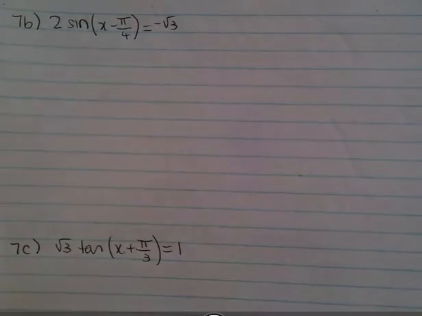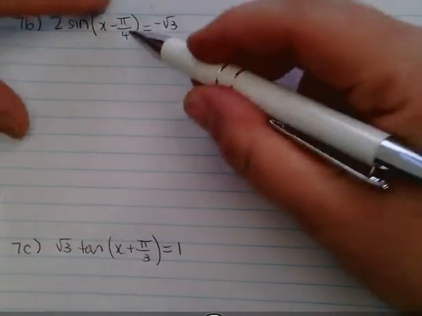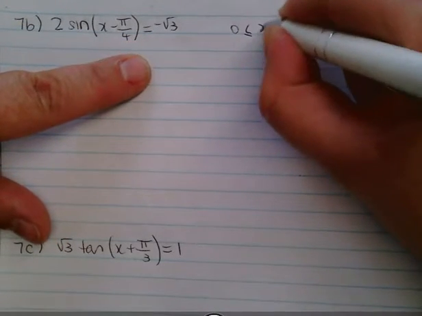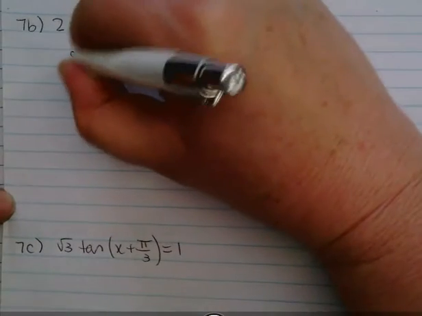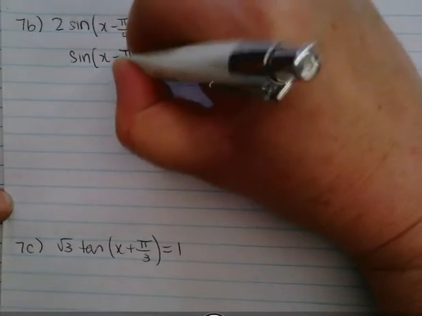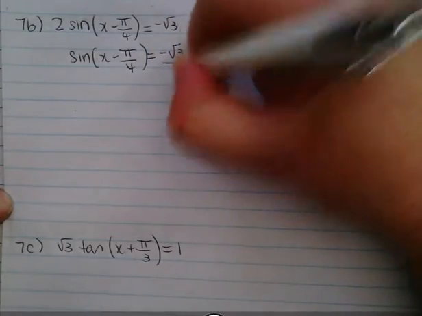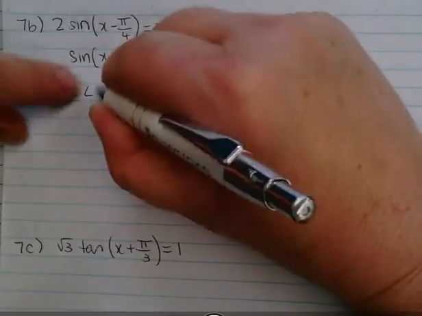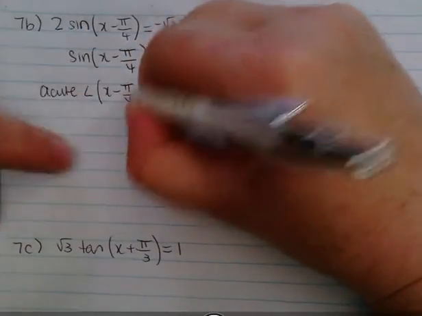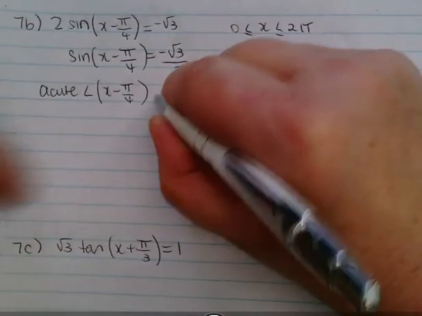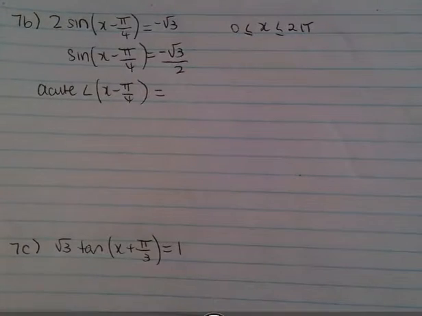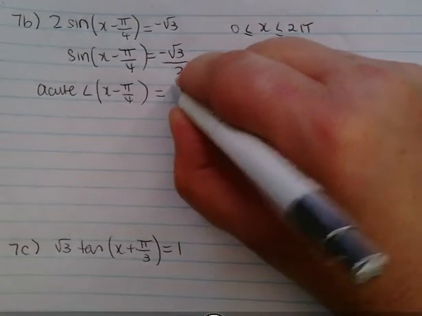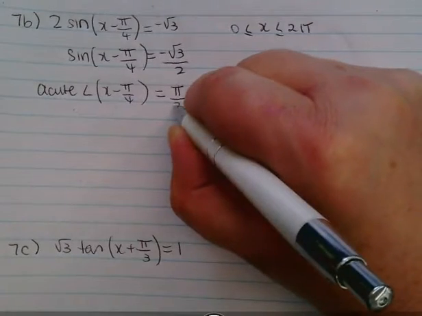For the next example, 2 sine of x minus pi on 4 is equal to negative root 3. Again, we're solving that for 0 to 2 pi, just taking that 2 over, dividing through by 2, you would get negative root 3 on 2. We can do quadrants or acute angle. We can say the acute angle is x minus pi on 4, because we say sine of this is root 3 on 2. Remember to ignore the negative, it's just telling me which quadrants we're in. So sine of what is root 3 on 2? That's sine 60. So that's pi on 3.